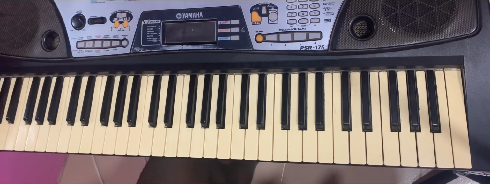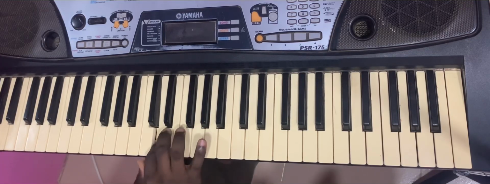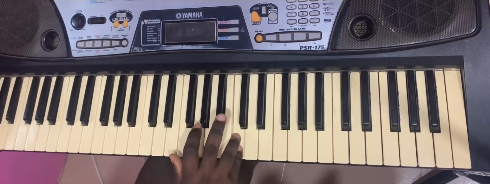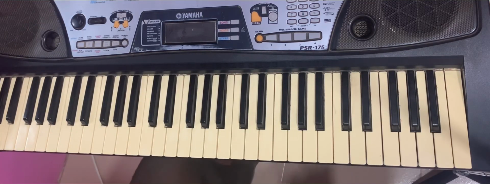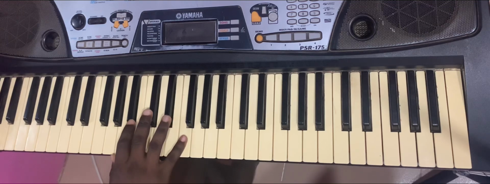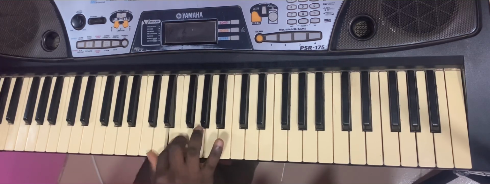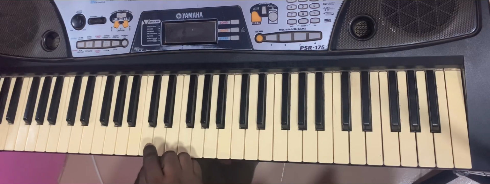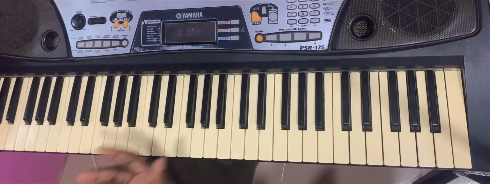So we can have this as the C major scale. And then instead of playing the relative A minor, which we already know, we are going to play that relative minor over the C drone note.